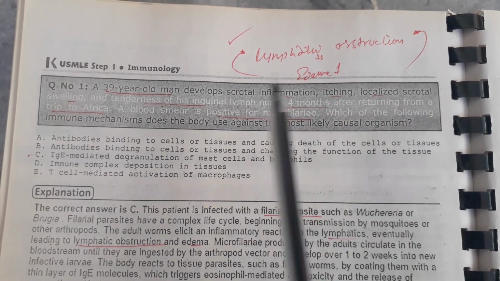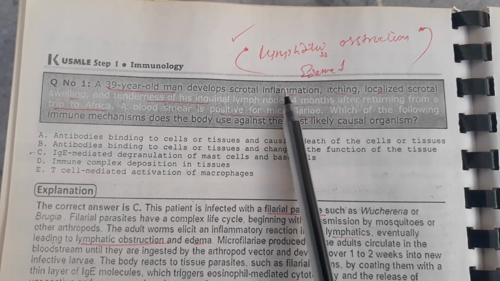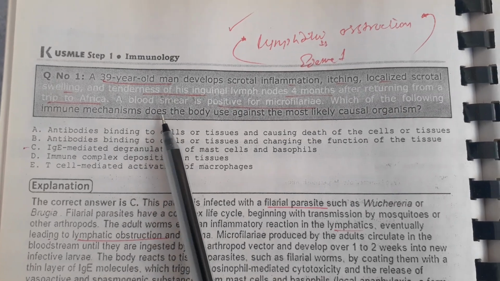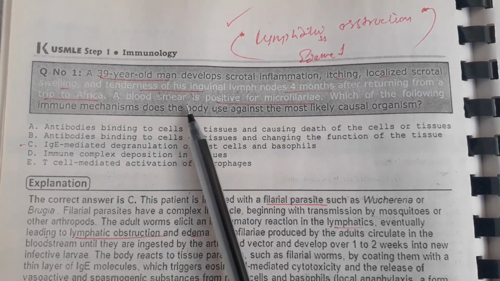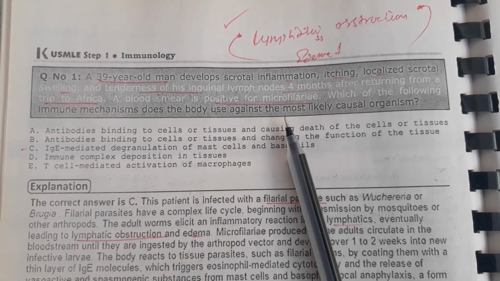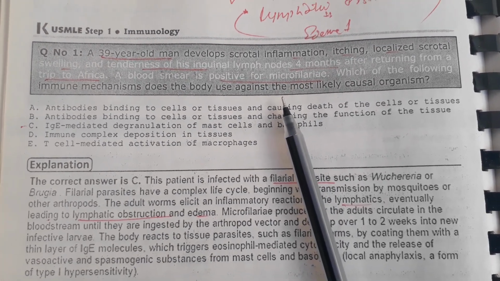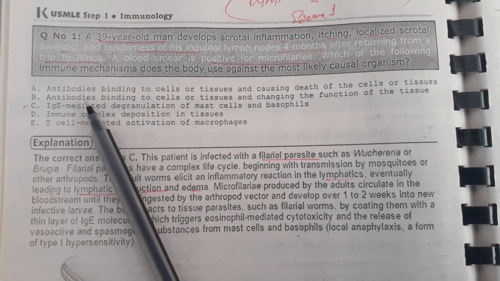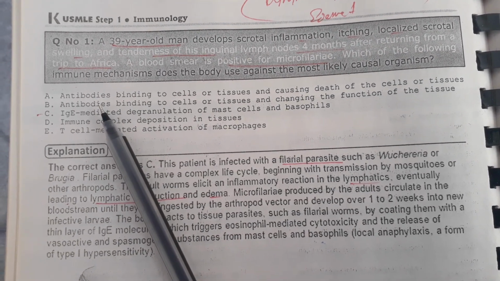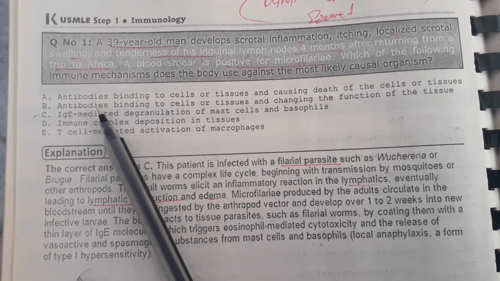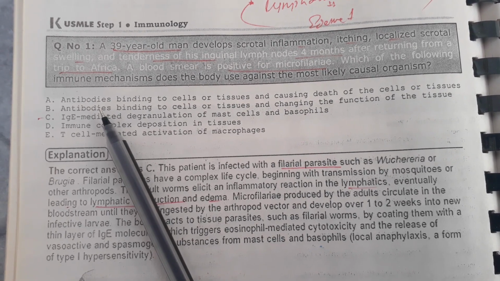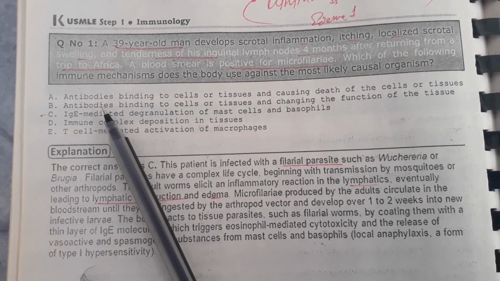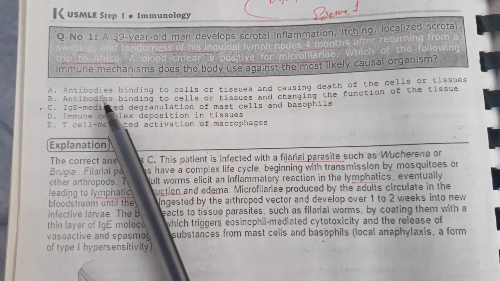There is itching, localized scrotal swelling, and scrotal inflammation, which is related to the type 1 hypersensitivity reaction. Now they say a blood smear is positive for microfilaria, and filaria is a parasite. So now they are asking which immune mechanism. The first one is antibody binding to a cell or tissue causing death of the cell or tissue, that is type 2. Antibody binding to a cell or tissue changing the function of the tissue. Then they say IgE mediated degranulation of mast cells and basophils.